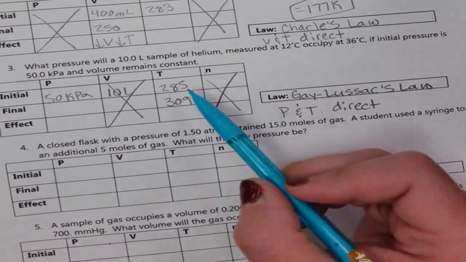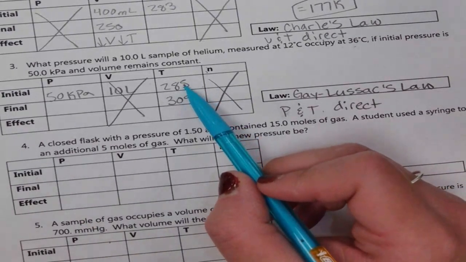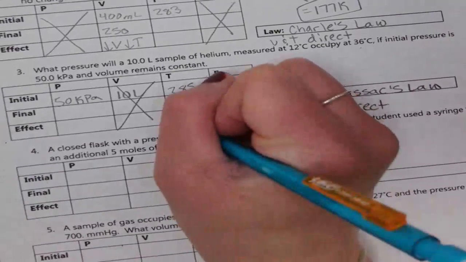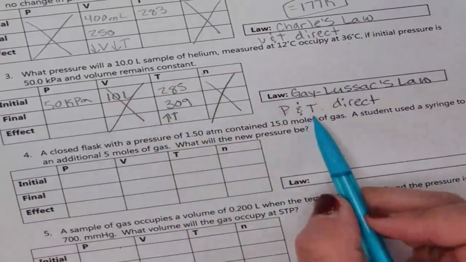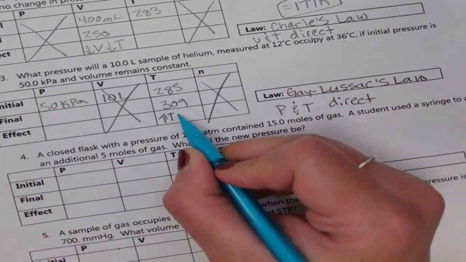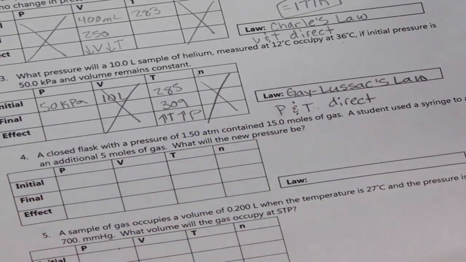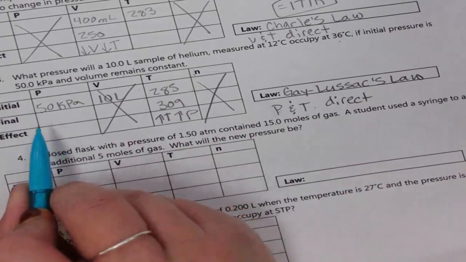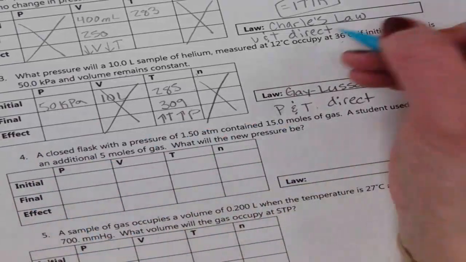All right. So let's look at our temperature. What happened? It went from 285 to 309. So that was an increase in temperature. So since temperature and pressure are directly related, my pressure is also going to go up. That is an increase in pressure. So my pressure is 50 kilopascals.